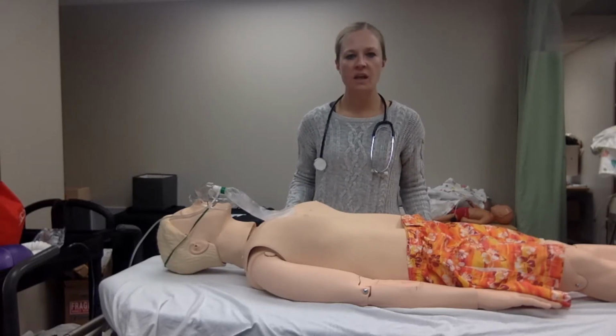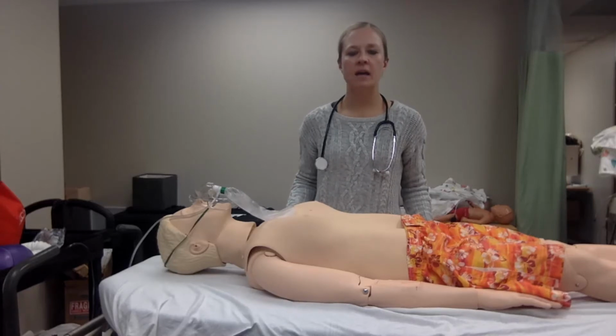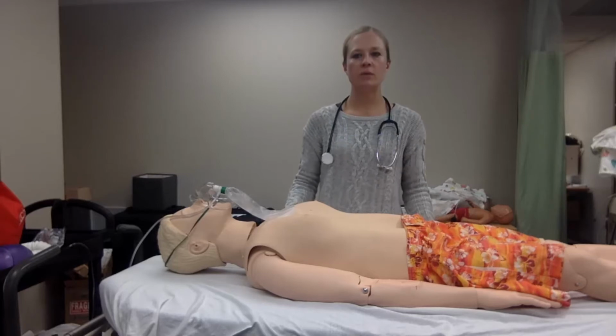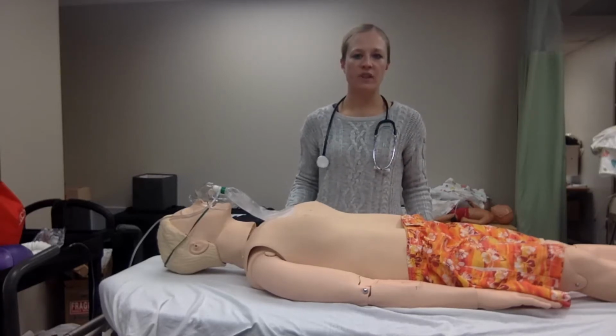Interventions for disability may include testing a blood glucose, more closely monitoring ABC status, hyperventilation, or possibly administering mannitol, which is a diuretic that can reduce swelling in the brain. Last in the primary survey, we need to expose and protect our patient from environmental exposure.